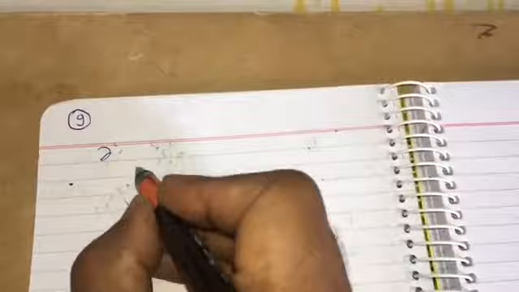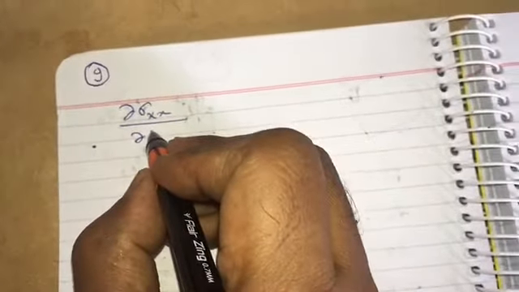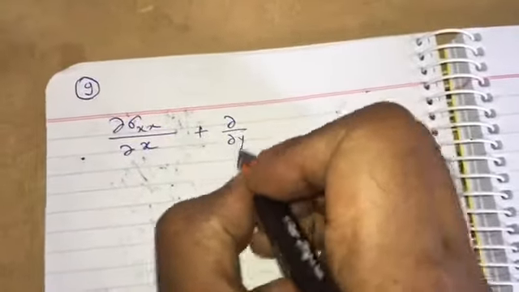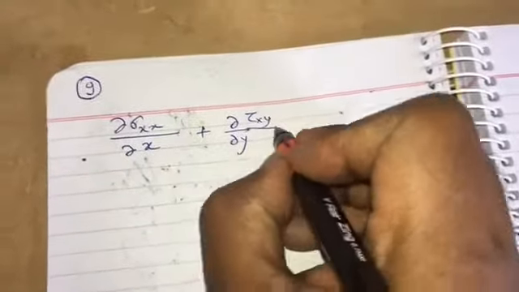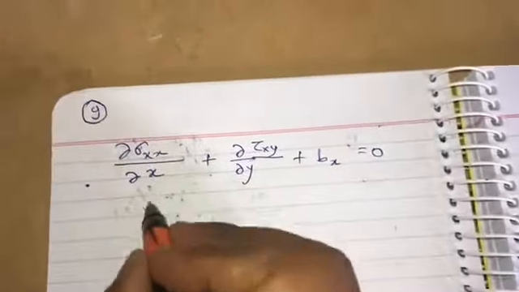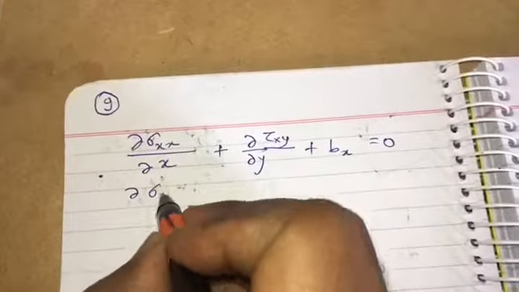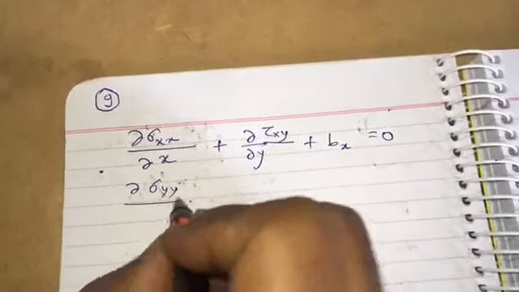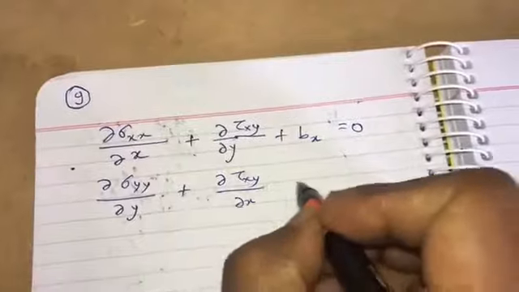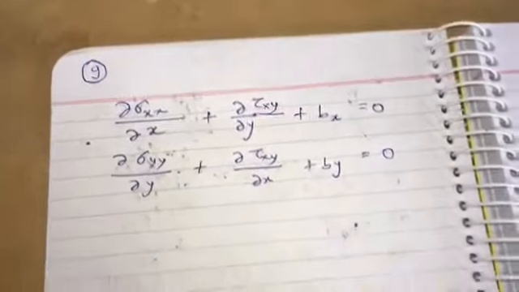The first was del sigma xx over del x plus del tau xy over del y plus bx equal to 0, and the second was del sigma yy over del y plus del tau xy over del x plus by equal to 0.